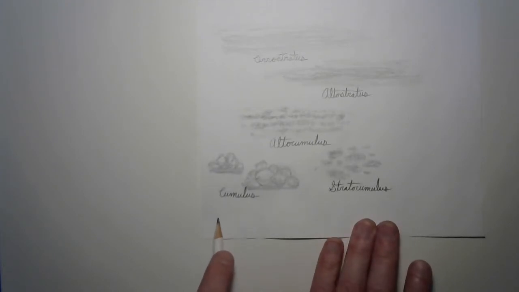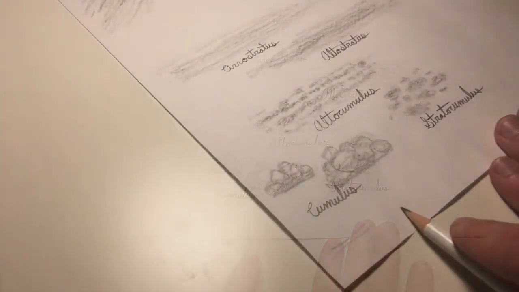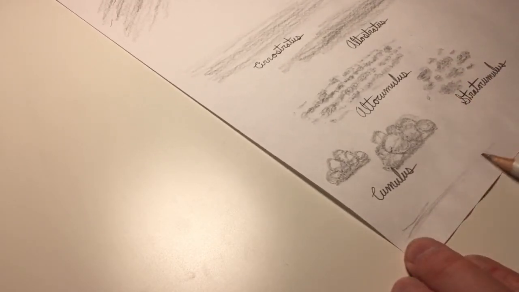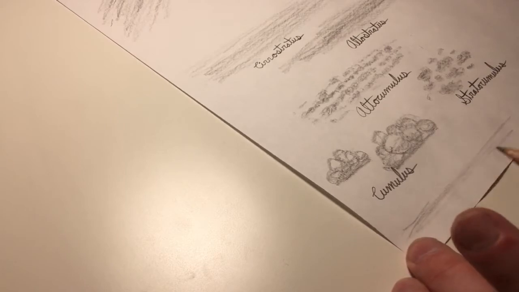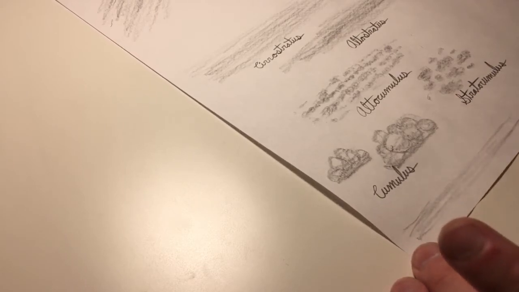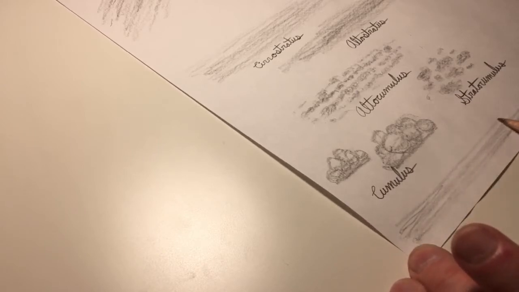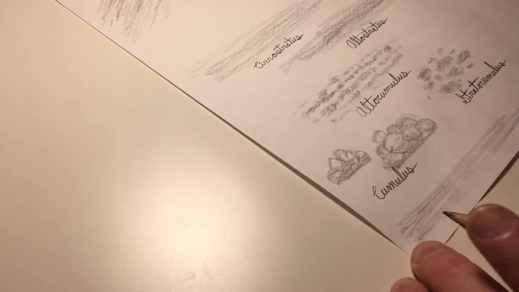Go ahead and take your pencil and drag it across. Very, very wispy-like. Almost sheet-like. Because these clouds like to get way low to the ground.